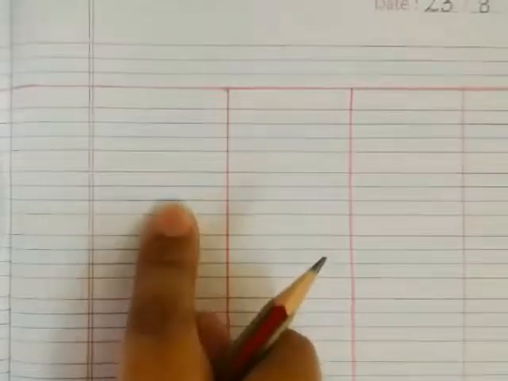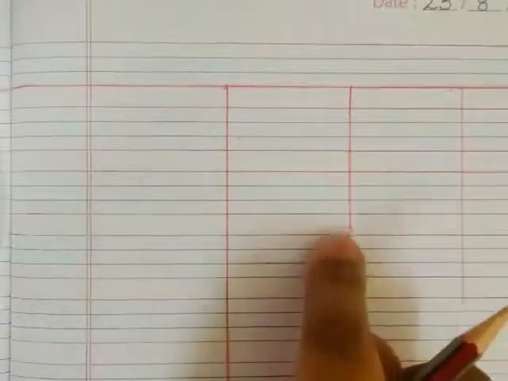We will write alphabets in cursive handwriting from A to Z. For writing cursive handwriting, you need to sharpen your pencil. We will make margins with a red color pencil. We need to make 4 margins: 1, 2, 3 and 4.